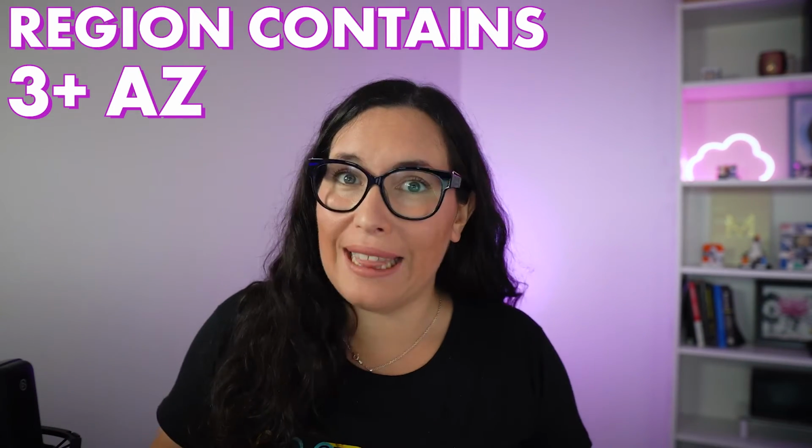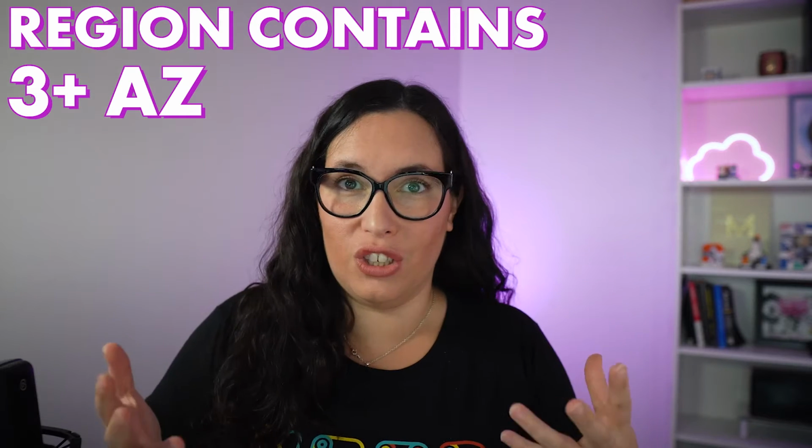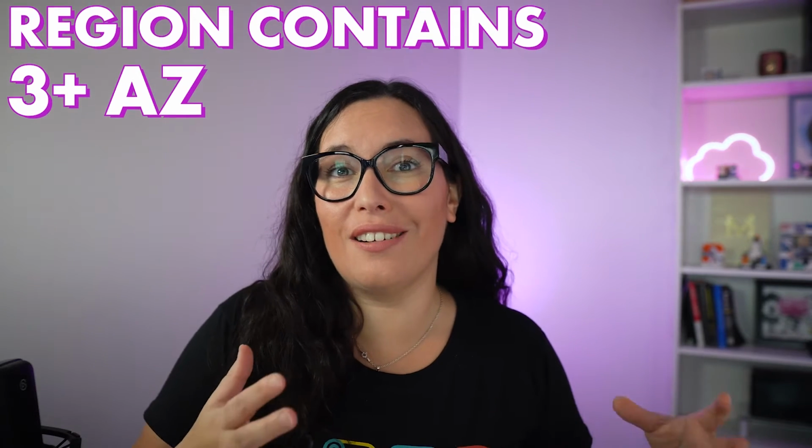So a region is not a data center. It's a collection, a set of data centers. Availability zones are even more than data centers. Availability zones are kind of the foundation of the region, and they are separated. So there are at least 3, depending on the size of the region. But whenever we launch a new one, they have 3 availability zones. And these are connected with super fast cable, but they are far enough.